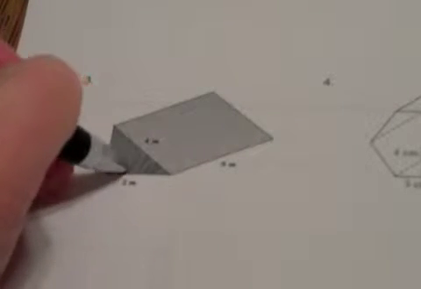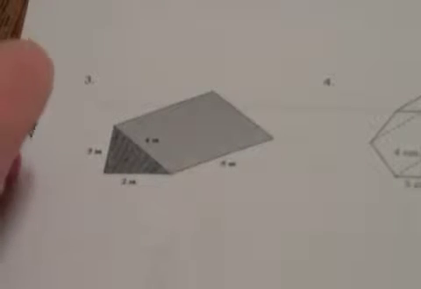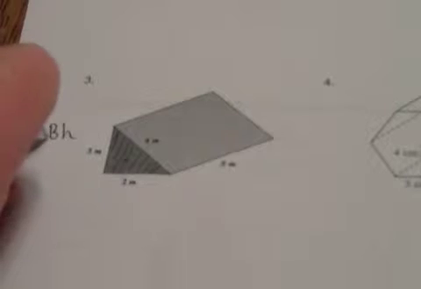Look at problem number 3. This is a prism with a triangular shaped base. Well, volume again of a prism is always equal to the area of the base multiplied by the height. This base happens to be a triangle.